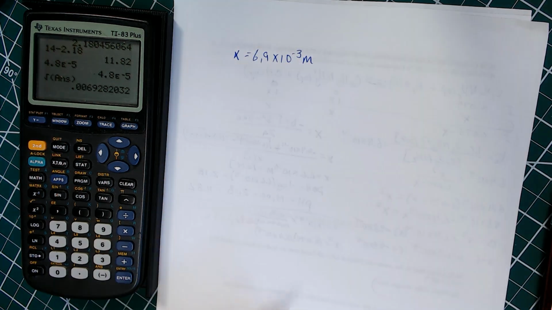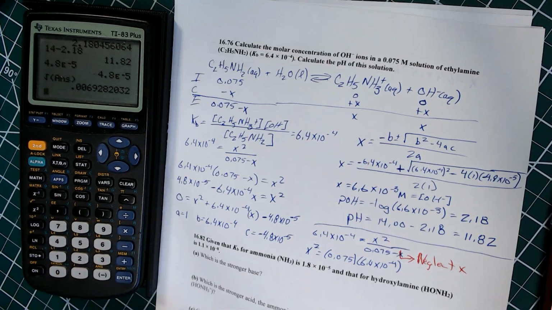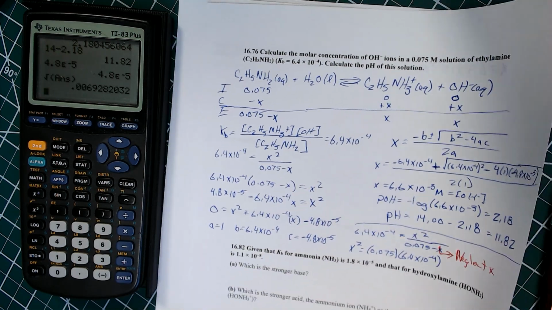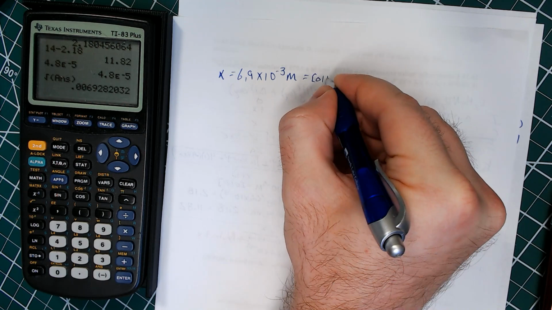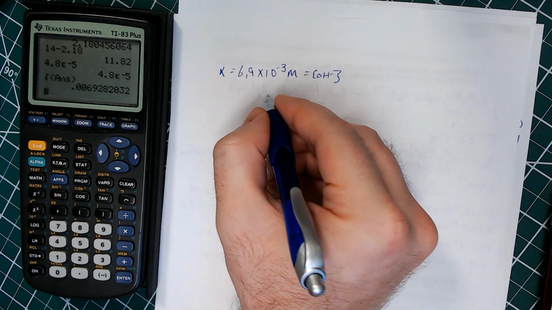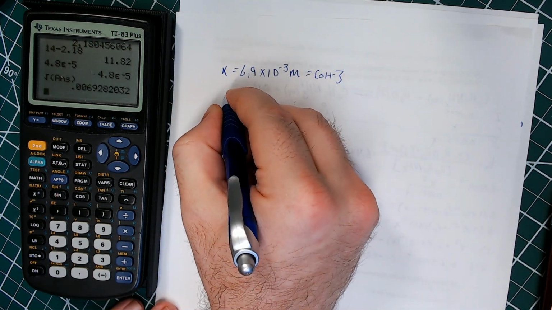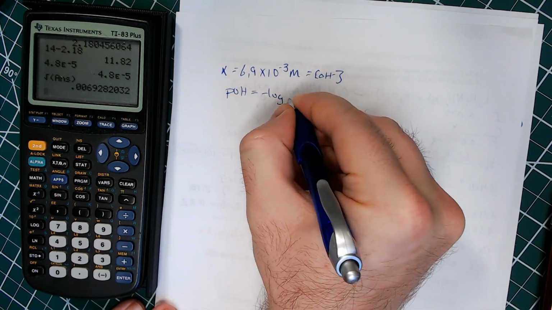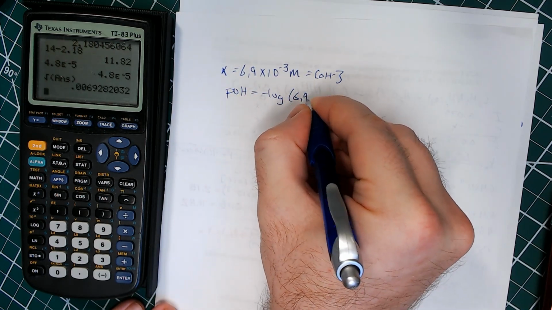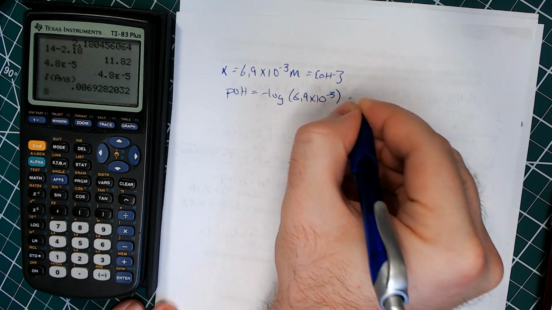You'll see that's definitely different than the value of x that we got here. On this one we got 6.6, here we've got 6.9. If that's equal to the concentration of hydroxide, then we're just going to take the negative log of that, so pOH is the negative log of our answer, 6.9 times 10 to the negative 3.